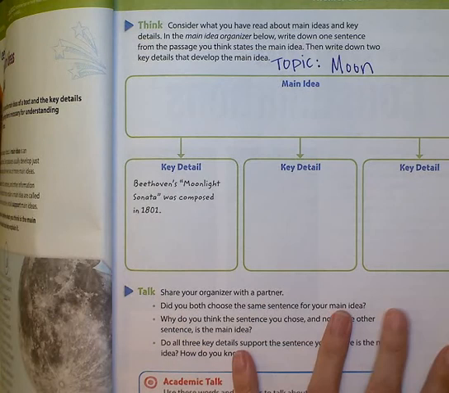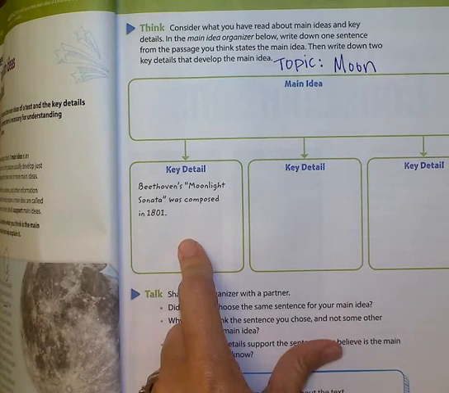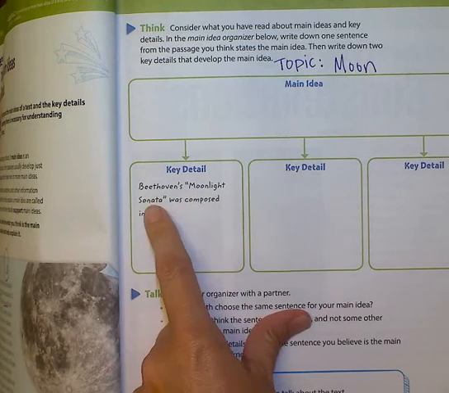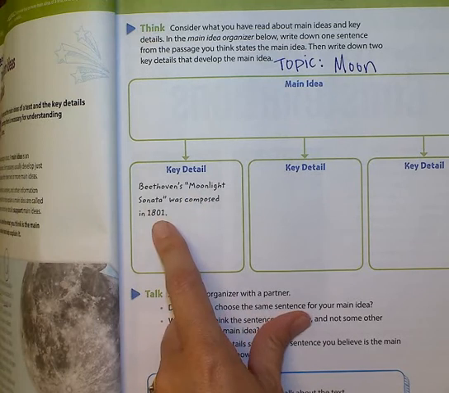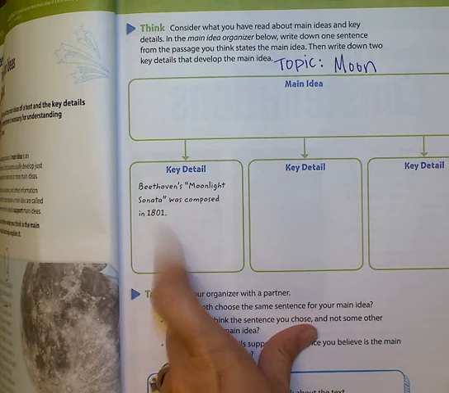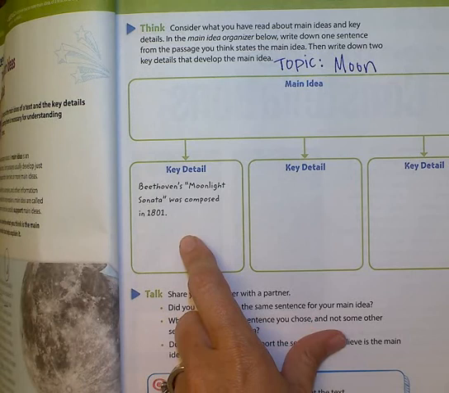So we know that our topic is moon. One key detail that they've given us, or one piece of proof that they've given us, is Beethoven's Moonlight Sonata was composed in 1801. To me, that's because Beethoven was inspired by the moon and wanted to write this song, Moonlight Sonata.